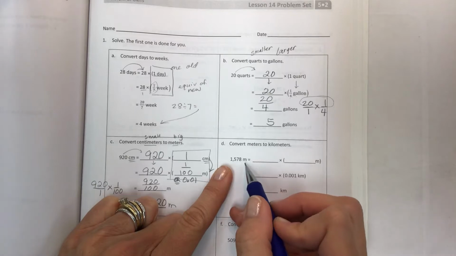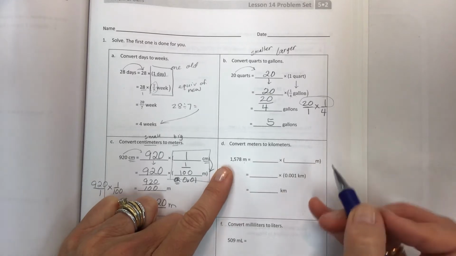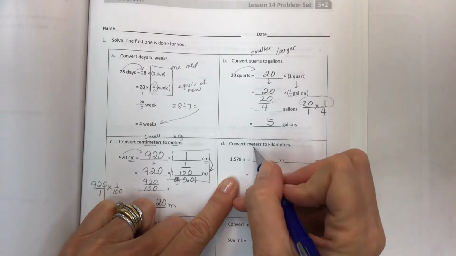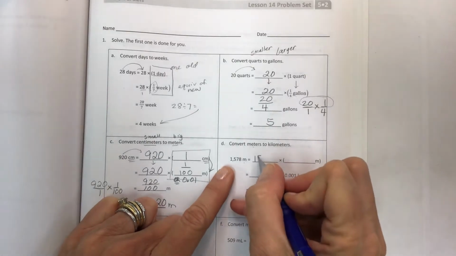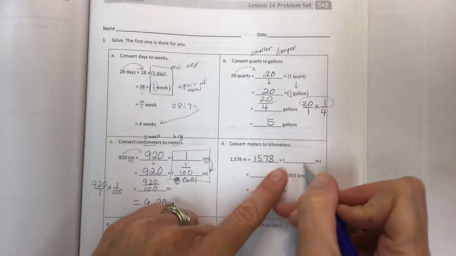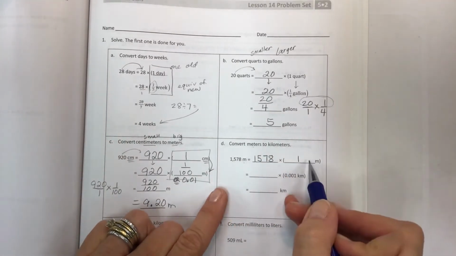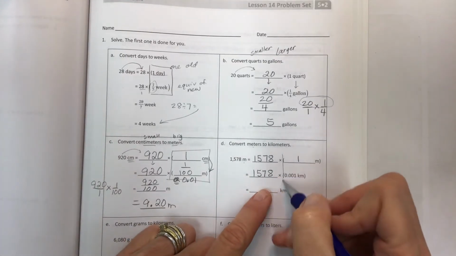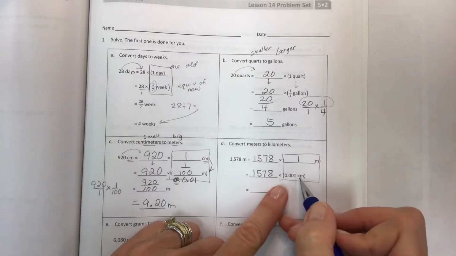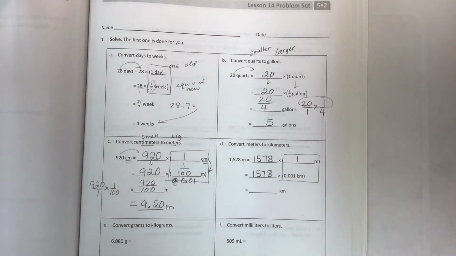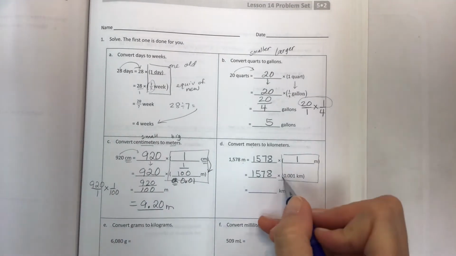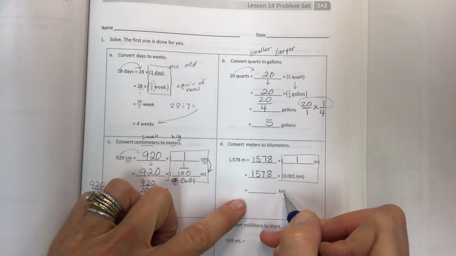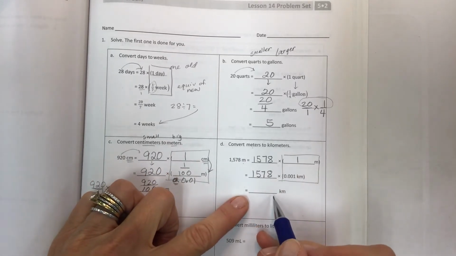Again, let's repeat. Meters to kilometers. So we're getting from smaller to bigger. Copy 1578, and it's times 1. Make it make sense. Copy the 1578. Here's the conversion done for you, but that's the last time they do it for you. Okay? And they did it in decimal form, so we can show the answer on the very next line.